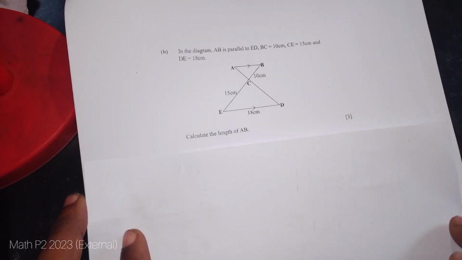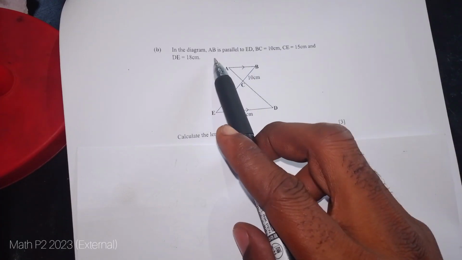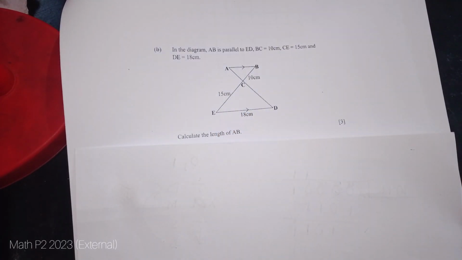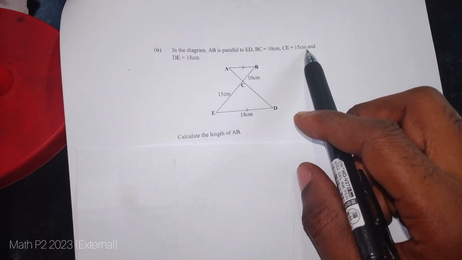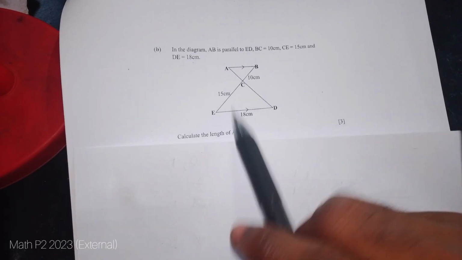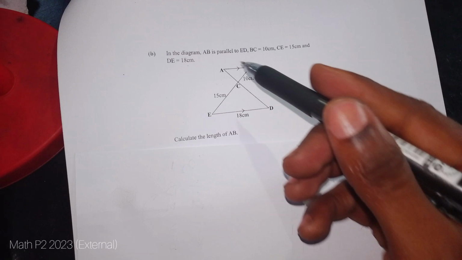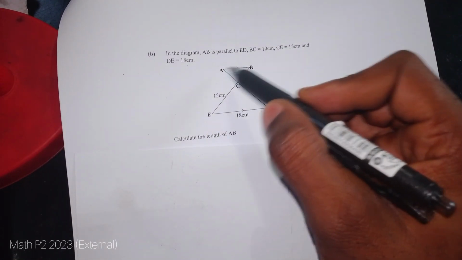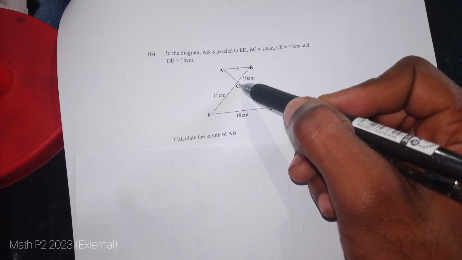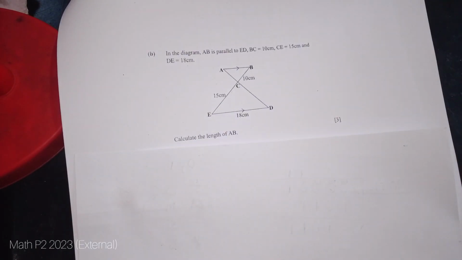So in the diagram, AB is parallel to ED. And then BC is 10 centimeters, CE is 15 centimeters, and DE is 18 centimeters. Calculate the length of AB. So here it's just a matter of relating sides. When you look at these two triangles, you can see that this side looks like this, because these two are parallel to each other. This looks like this. In other words, this is just a continuation of that. So you can just relate them like that.